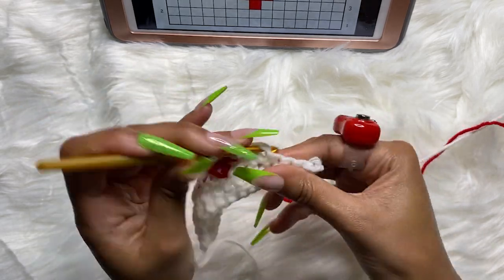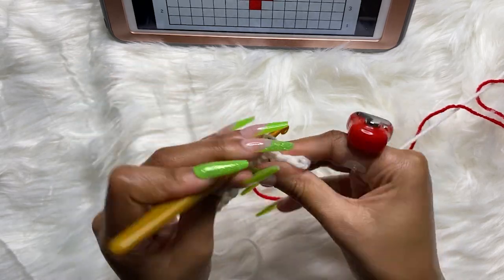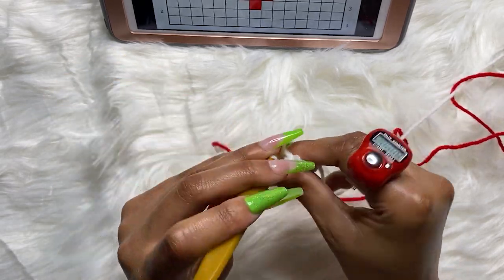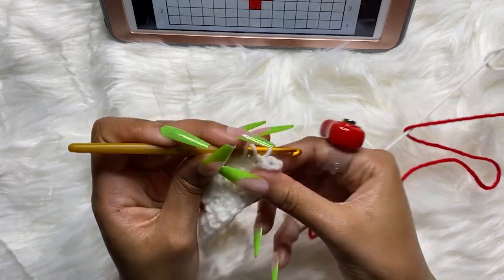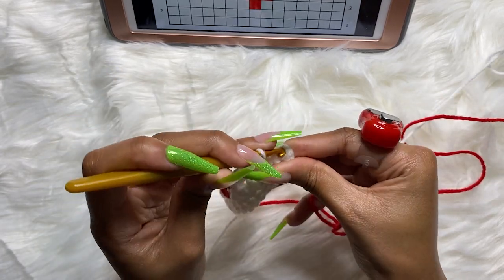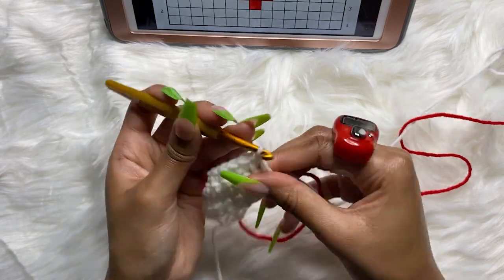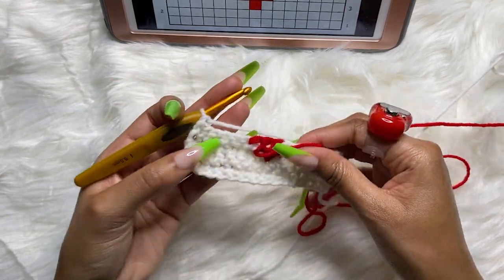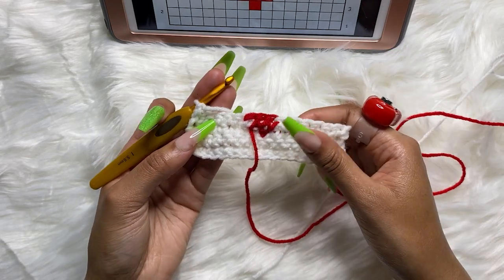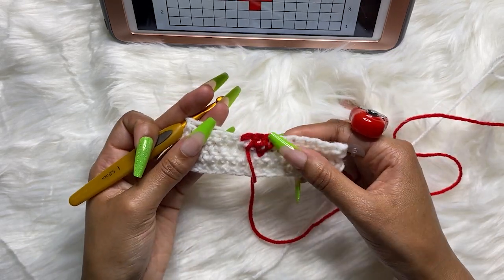So 1, 2, 3, 4, 5, and 6. And that is the end of row 4. And this is what your heart should look like right now.